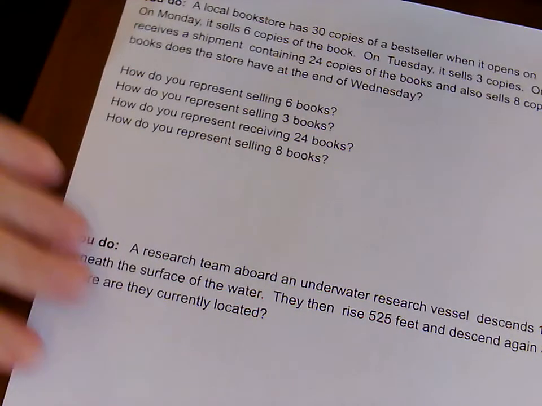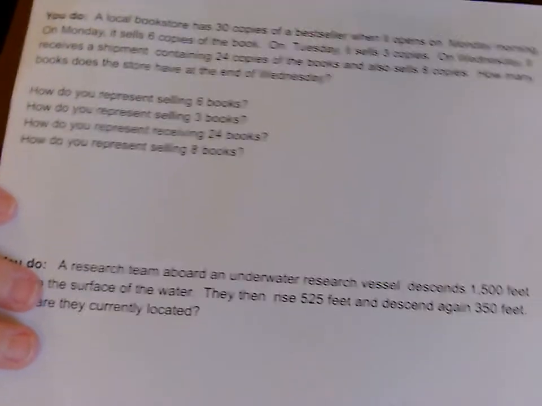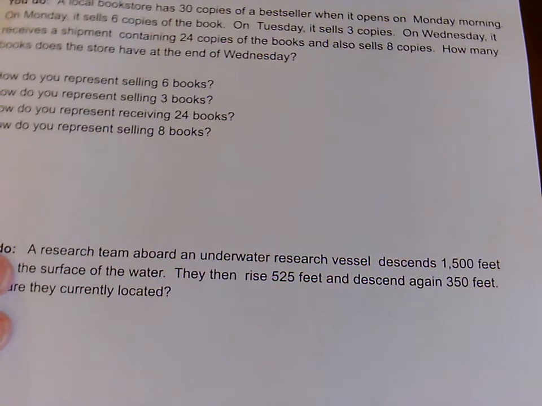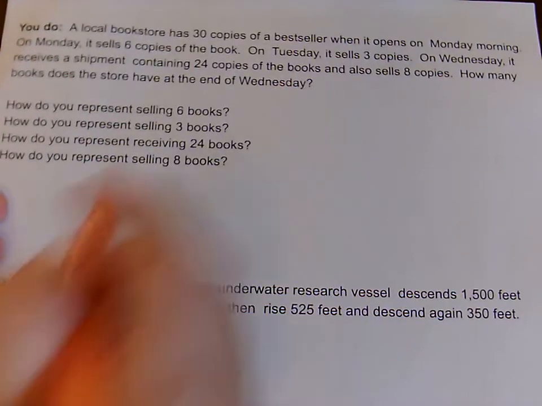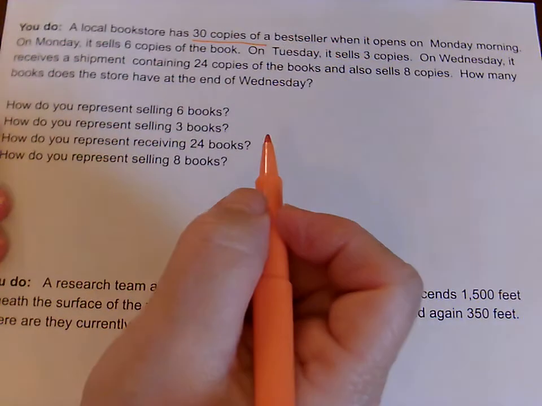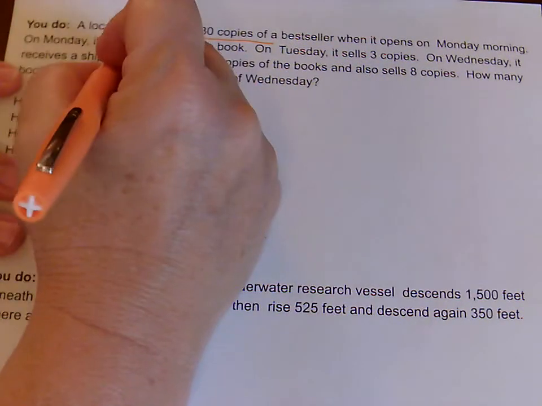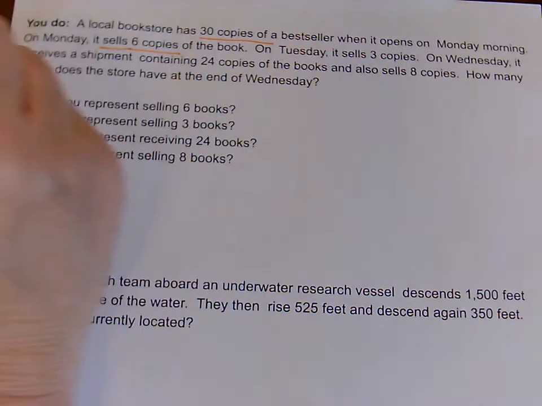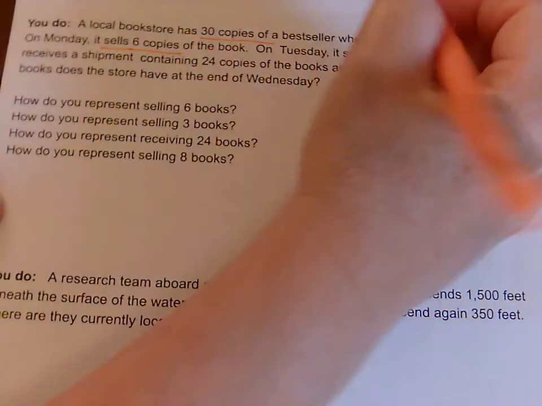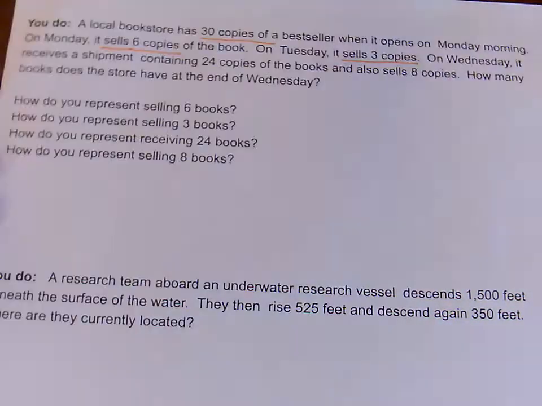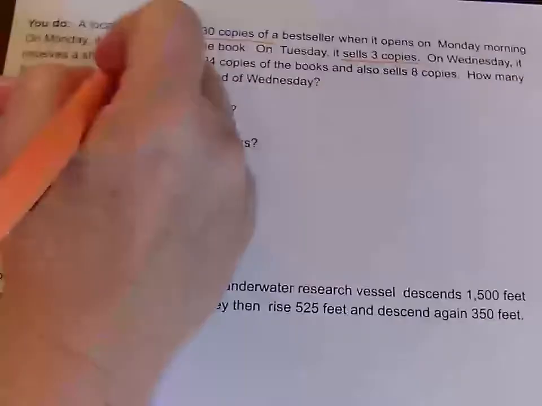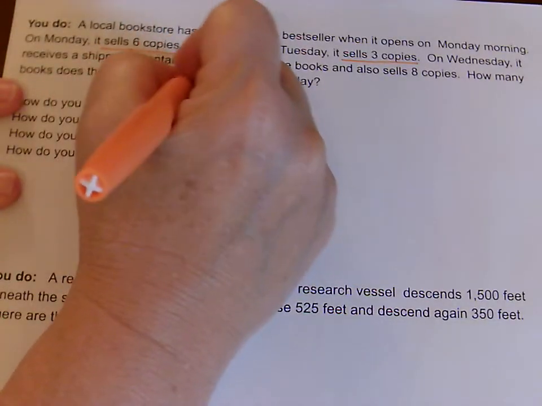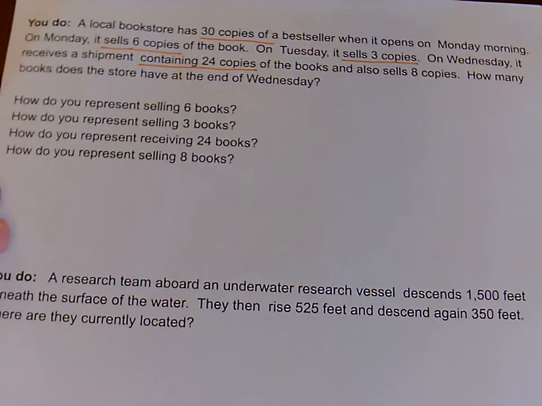A local bookstore had 30 copies of a bestseller when it opens on Monday morning. So they had 30 copies. On Monday, it sells 6 copies. Sales means it's going to be taken away. On Tuesday, it sells 3 copies. On Wednesday, it receives a shipment containing 24 copies of the books and also sells 8 copies.